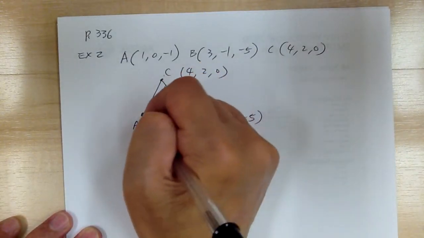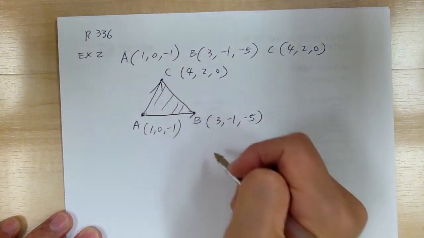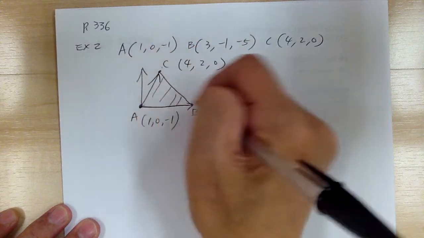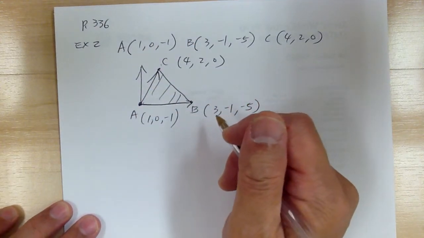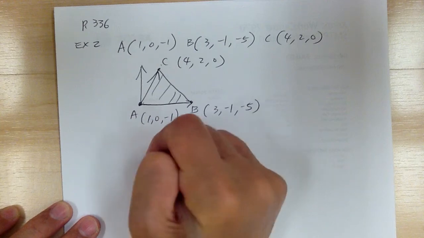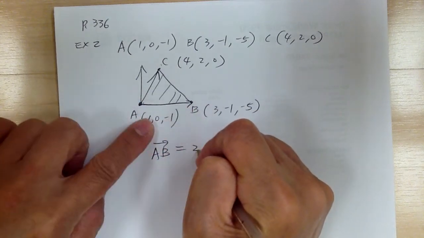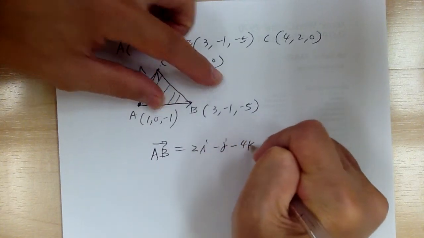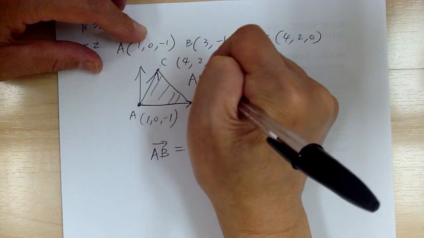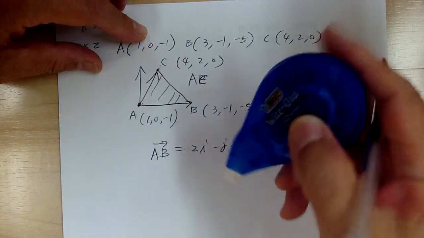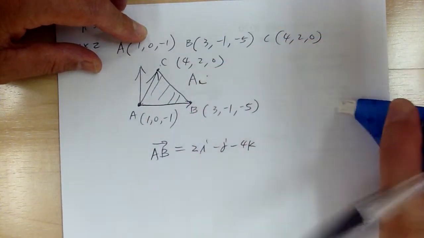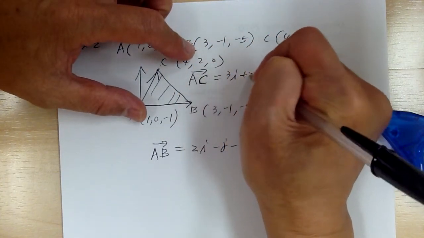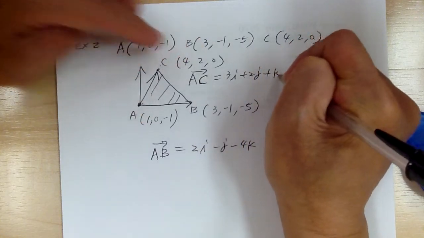So what you want to do is AB cross AC. So again, the normal. So the area is the normal, which is also the cross, right? Okay, so first you find AB. So AB is going to be equal to 2i minus j minus 4k, and the vector AC is going to be equal to 3i plus 2j plus k.